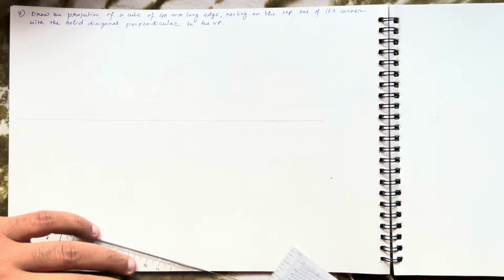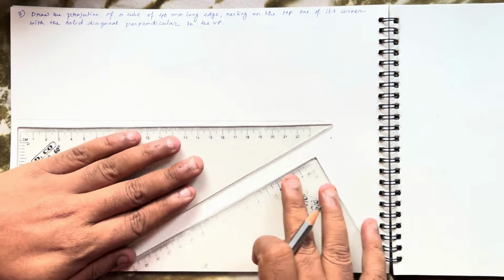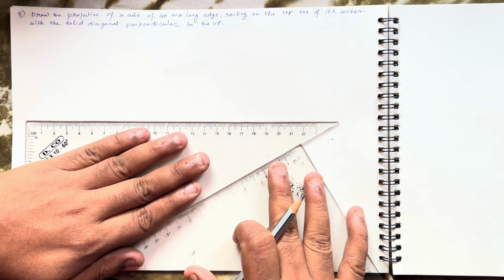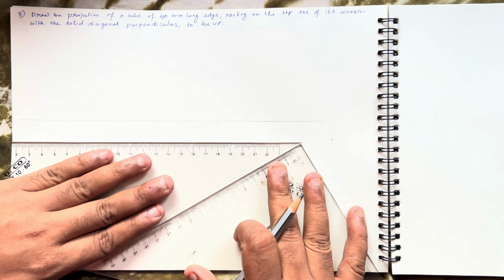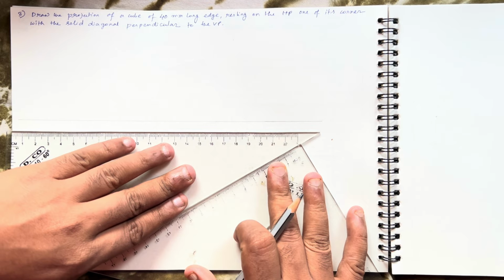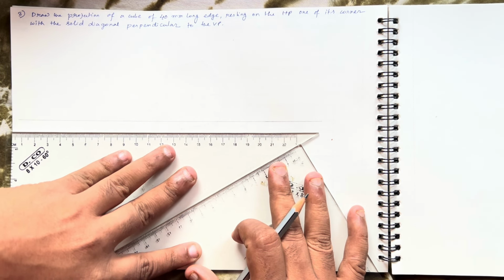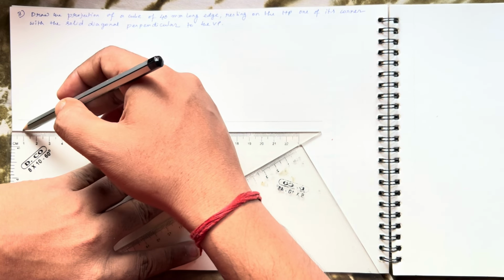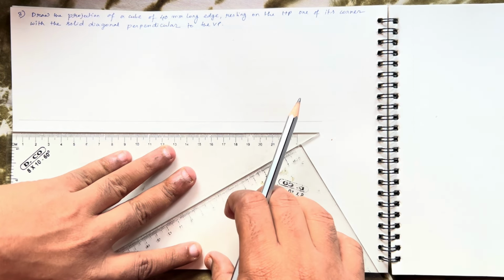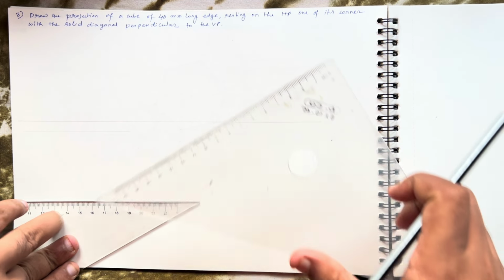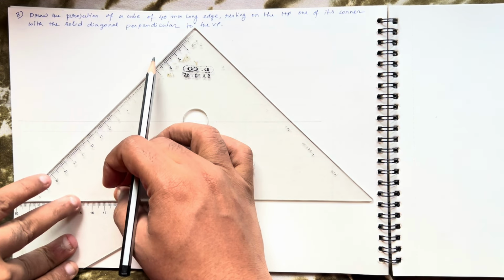So for that, first we draw a line, then draw the cube.